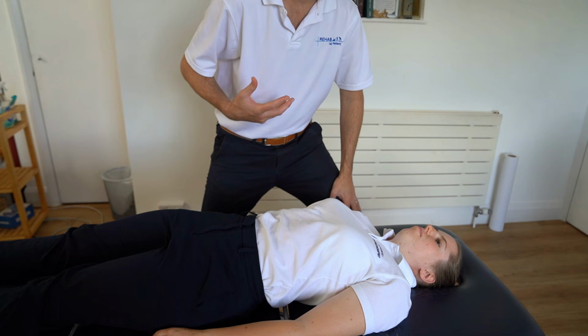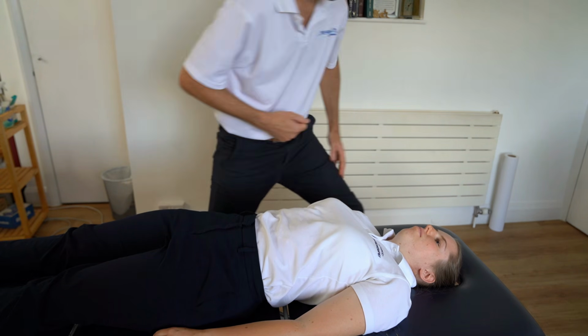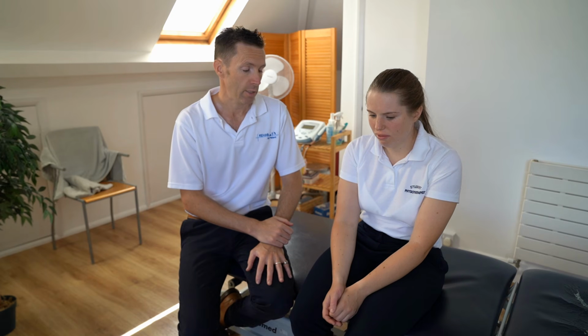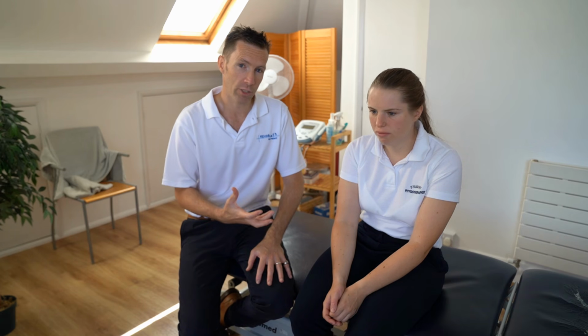Good, and then the last thing we're going to do is prescribe some exercises. This is why examination is so important. I've identified that Lucy's actually got, that she didn't realise, a little bit of a stiff shoulder on the right side. So if we know that internal rotation is quite stiff, then let's do a mobilisation, an internal rotation mobilisation.